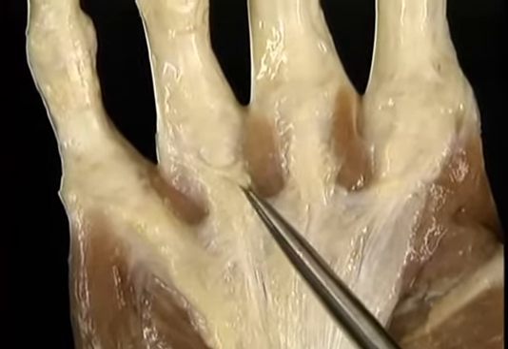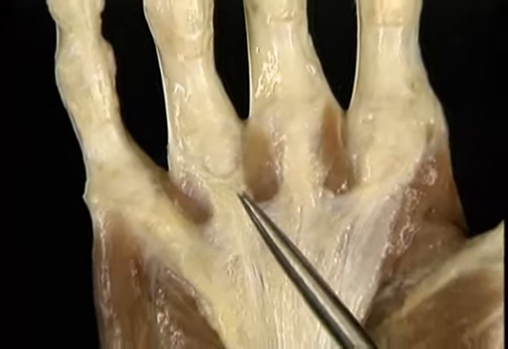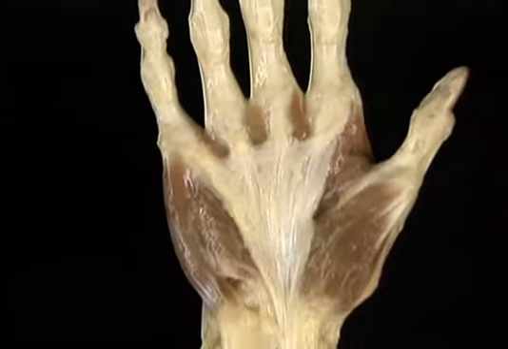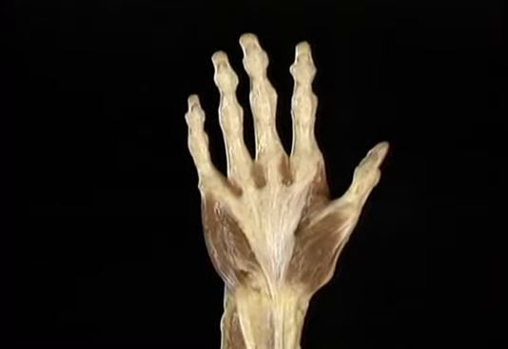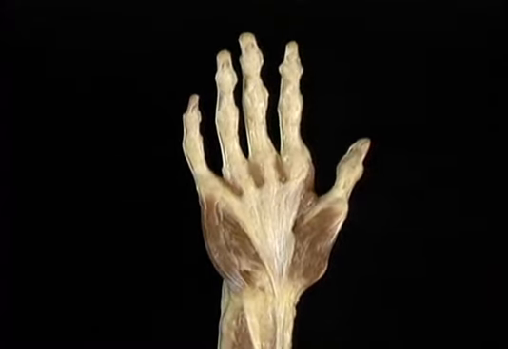Distally, it separates into slips, which insert into the edges of the palmar plates of the MP joints. The palmar fascia protects the underlying nerves, tendons, and vessels from harm. The skin of the palm of the hand is firmly attached to it.